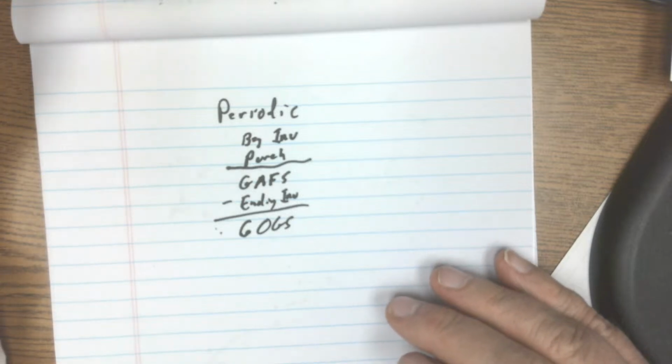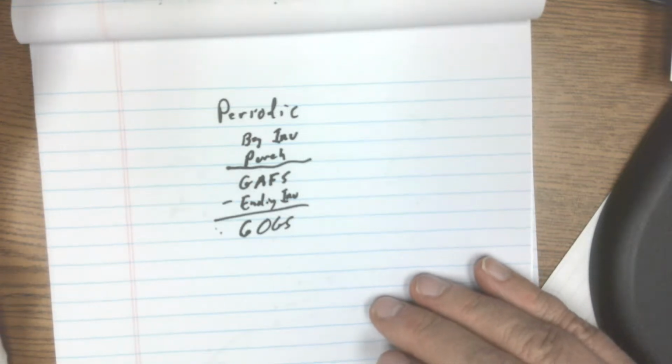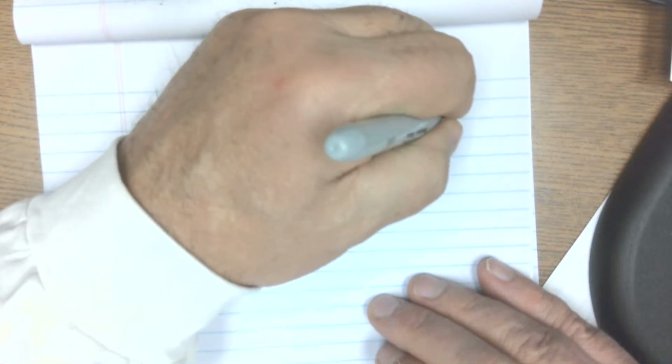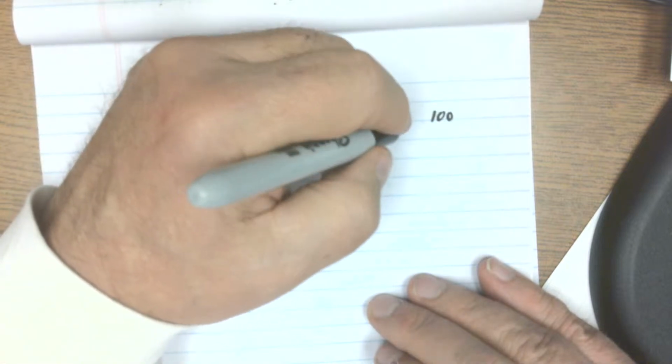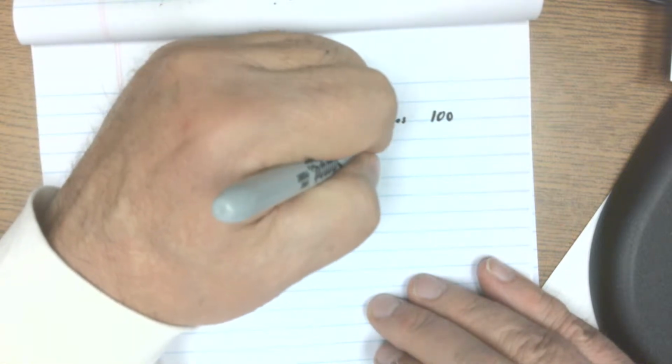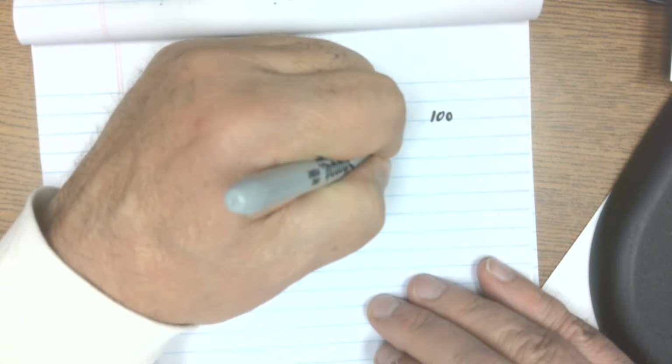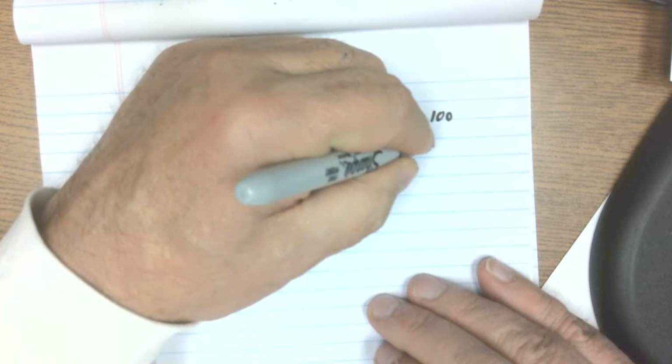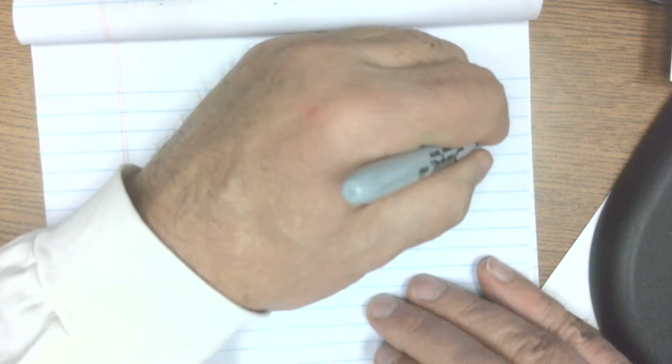The journal entries that go with this: when you buy something, let's say we buy $100 worth of goods, it'll be purchases 100, and then we'll have accounts payable 100.